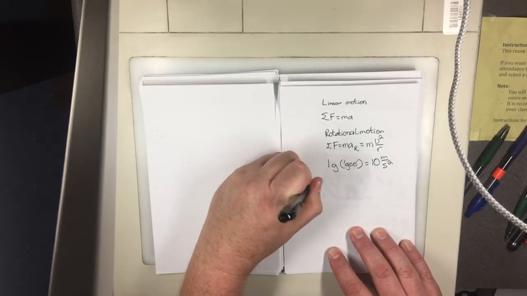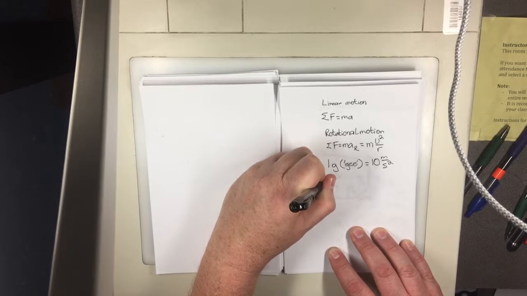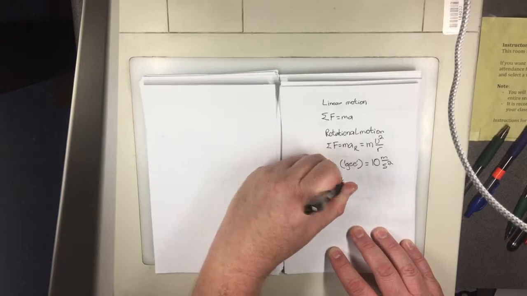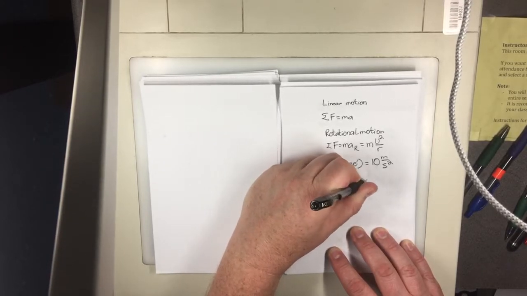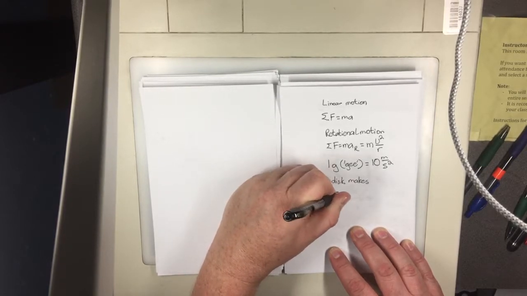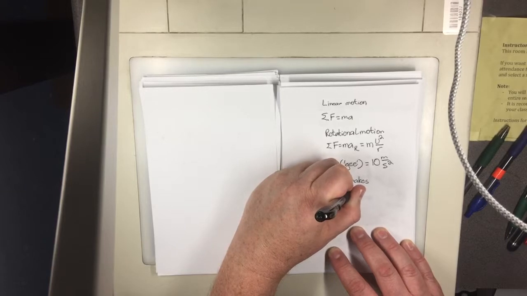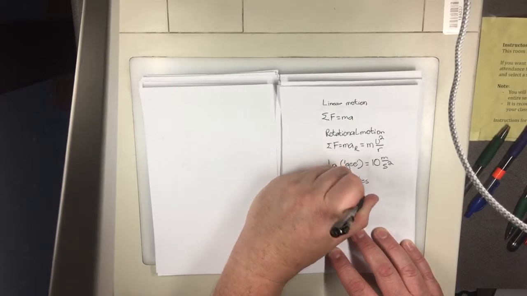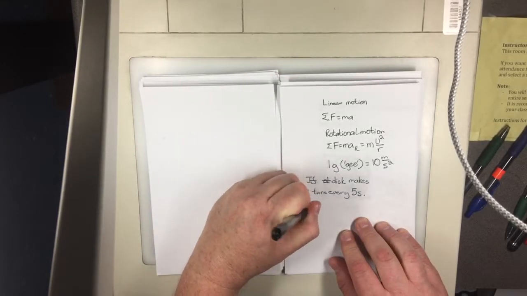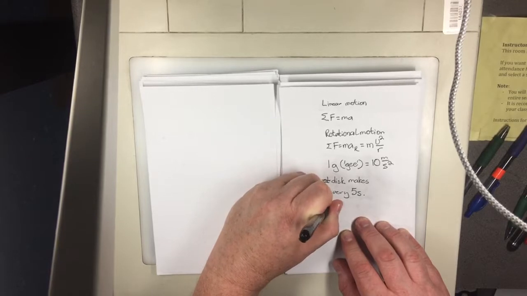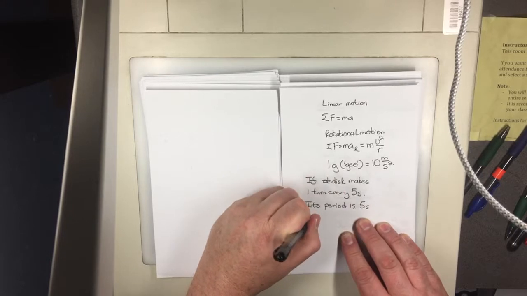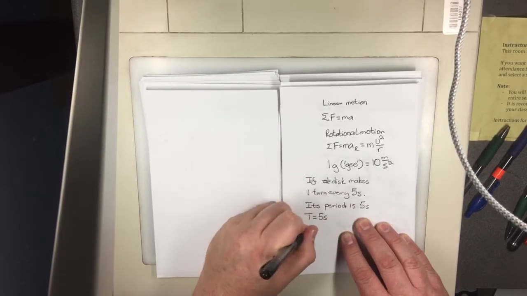If a disk makes 1 turn every 5 seconds, its period is 5 seconds, or T is equal to 5.